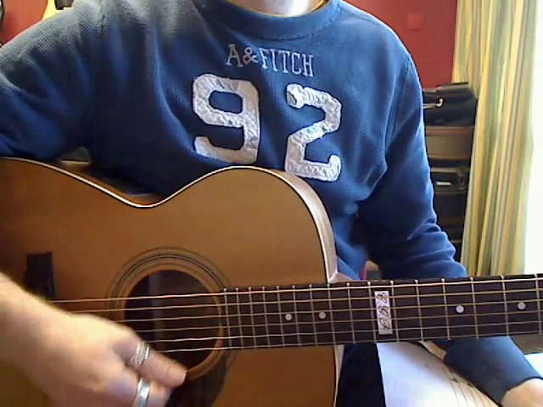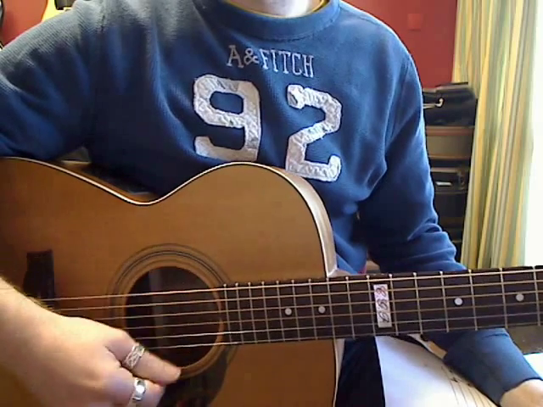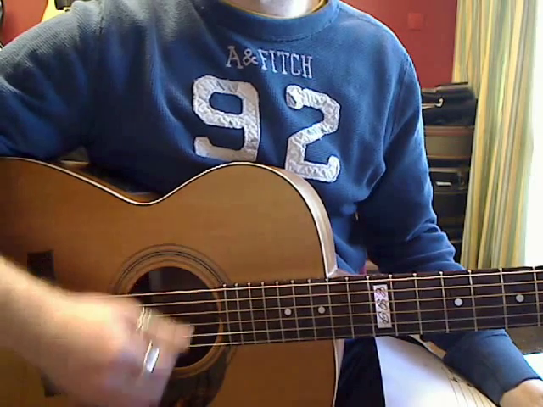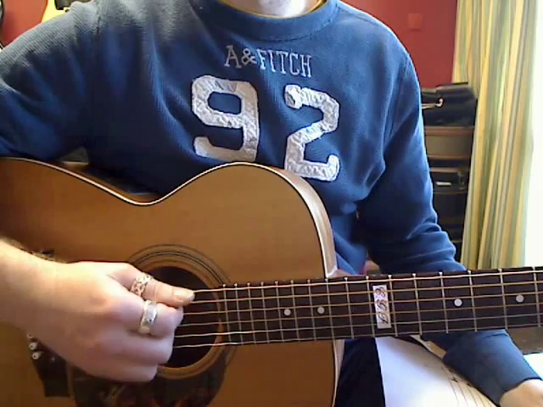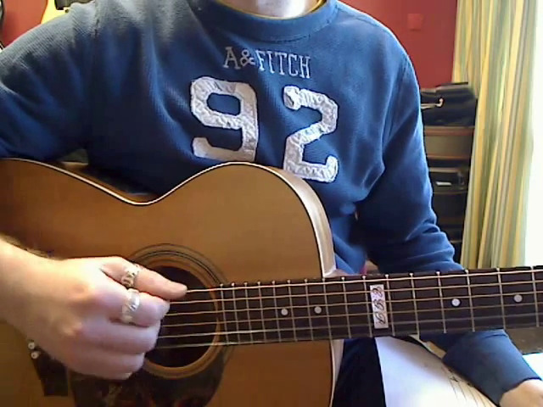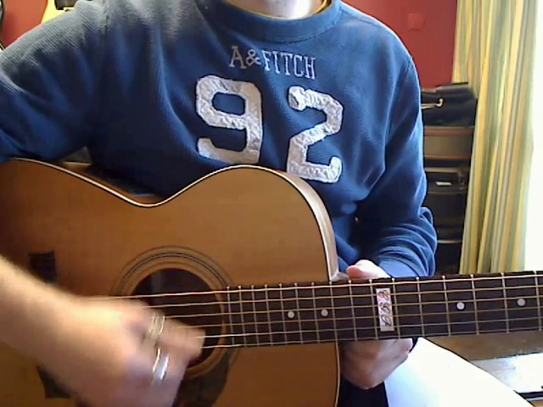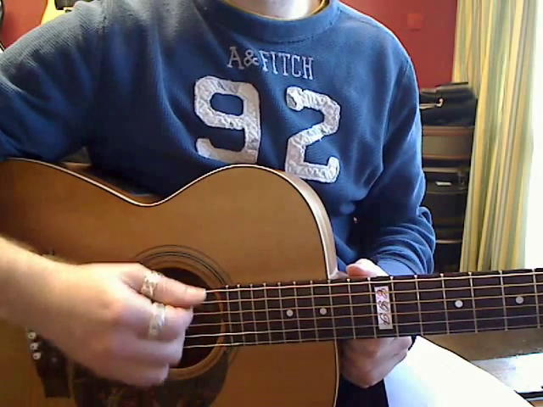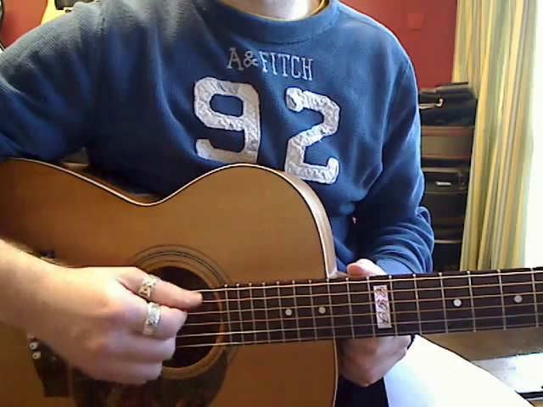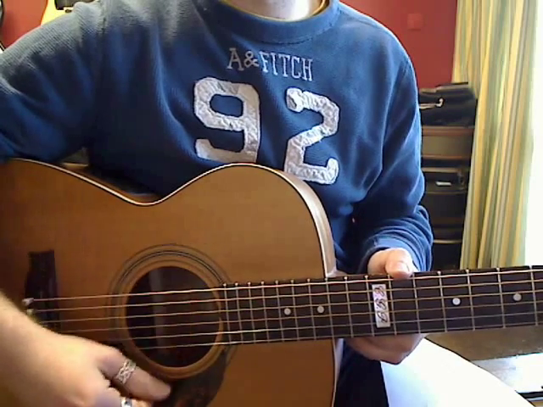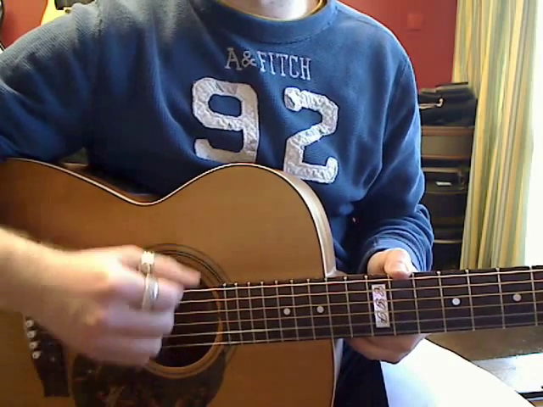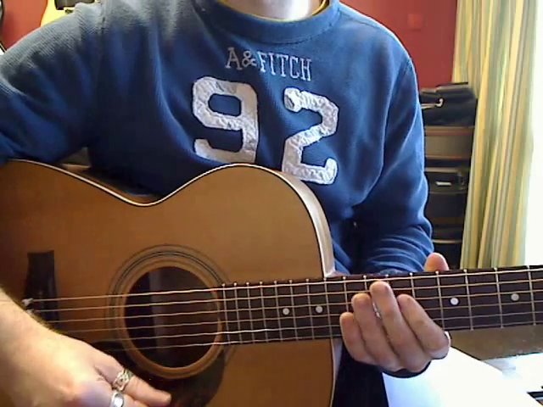It goes 1, 2, 3 and 4 and, 1, 2, 3 and 4 and. And so again you'll notice no matter what rhythm I'm playing, whether it's just 1, 2, 3, 4, 8th notes, 1 and 2 and 3 and, or the 1, 2, 3 and 4 and, the movement in the right hand is always the same.